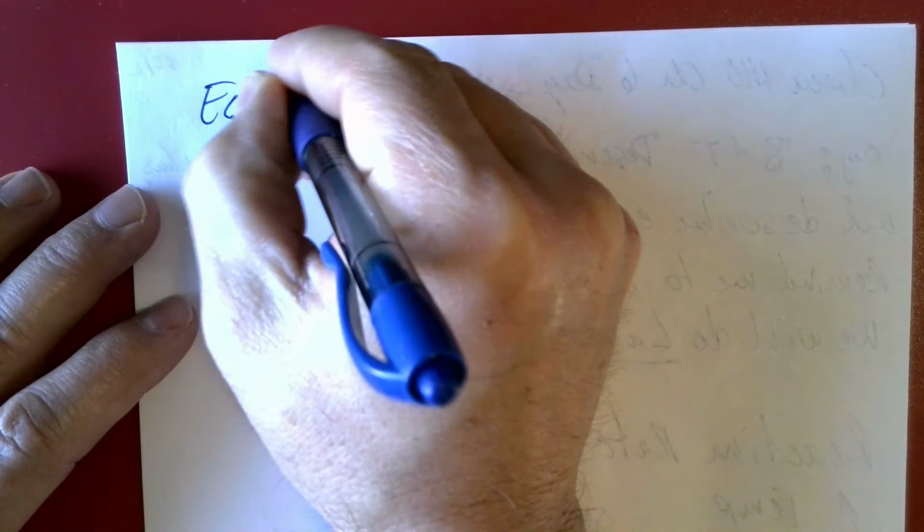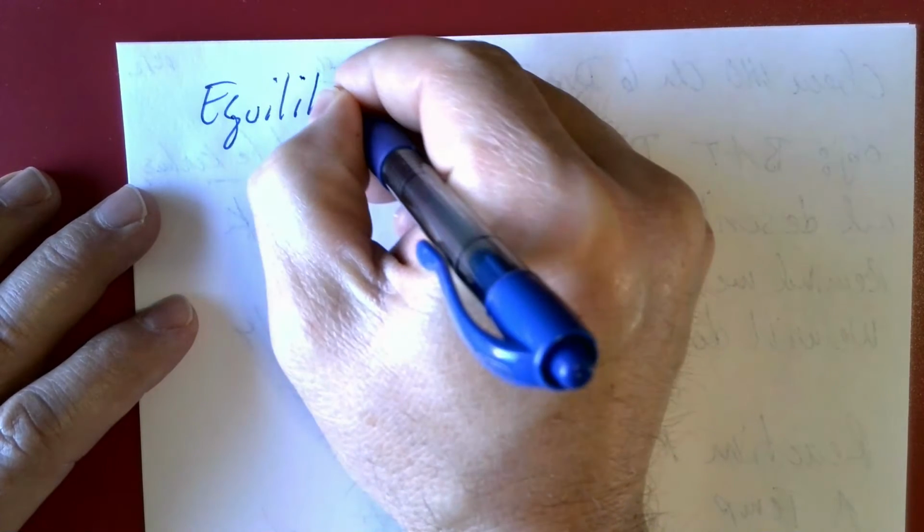Now, I don't know why it is, but this is one of the hardest things for my students to understand. Equilibrium. I think it's because we're not used to equilibrium reactions. We're used to reactions where I start with the reactant, I end with the product, and that's it.